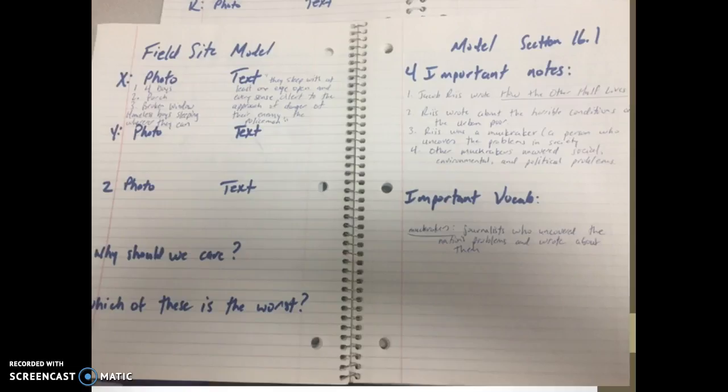Riis was a muckraker, a person who uncovers the problems in society. And the last one is other muckrakers uncovered social, environmental, and political problems. And then my important vocab, now this was not bolded in the text, but I know it's important, is muckrakers. So I put muckrakers down and then defined it: they're journalists who uncovered the nation's problems and wrote about them.